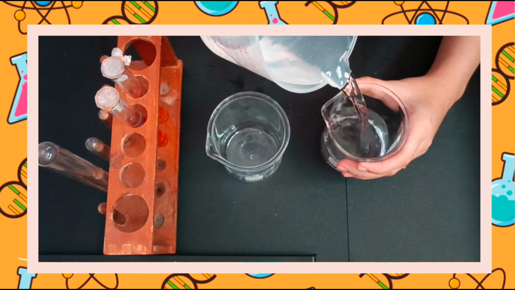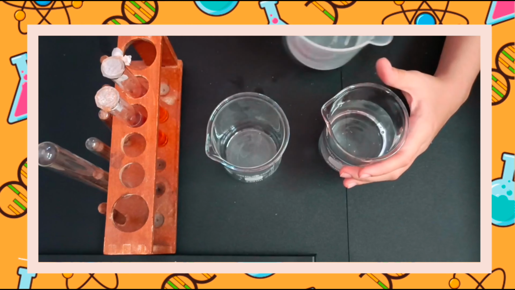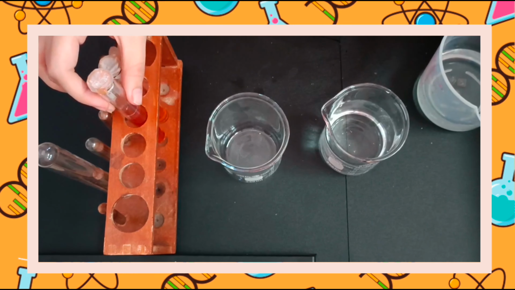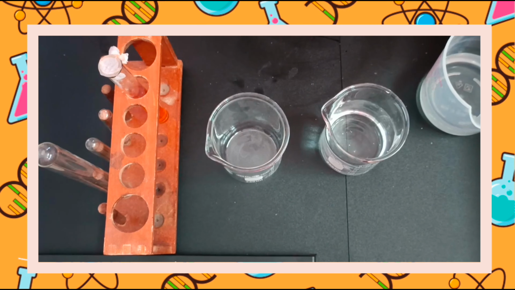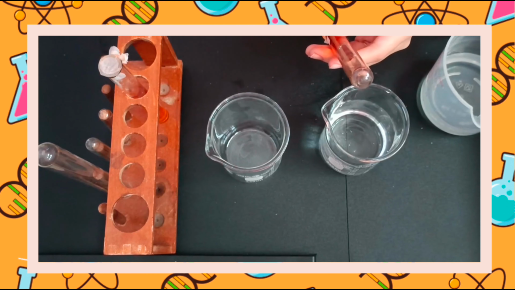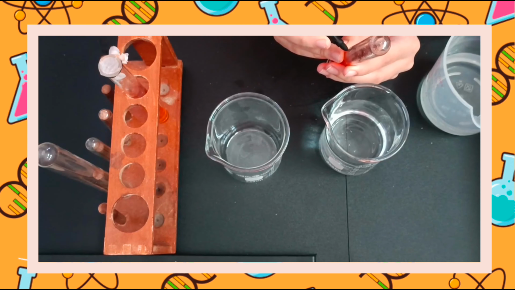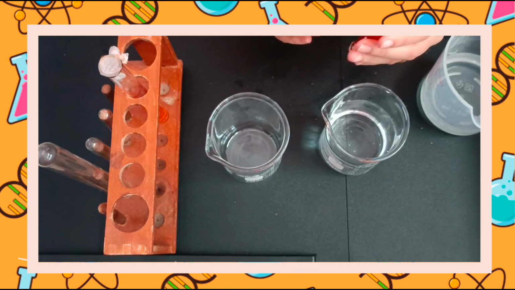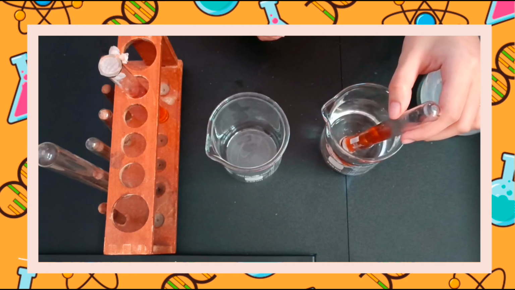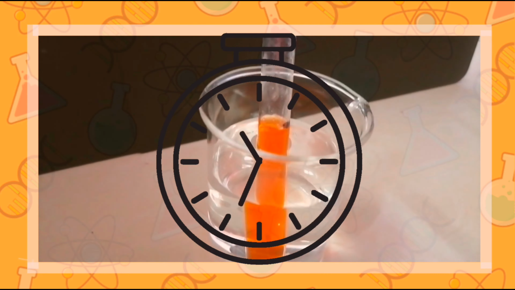Add some water in the beaker, and put the test tube upside down and mark the line of the solution in the test tube. Put the test tube into the beaker, still in an upside down position. Wait for a few hours to see the result.